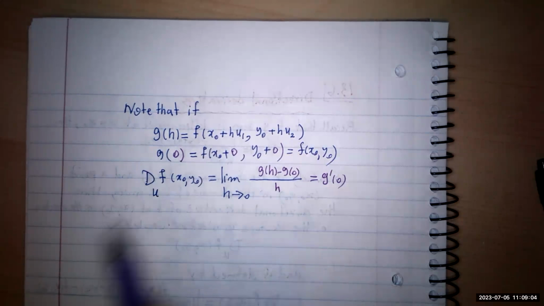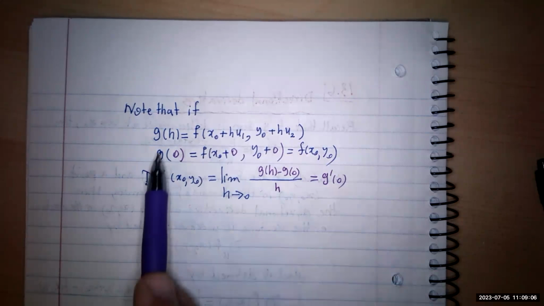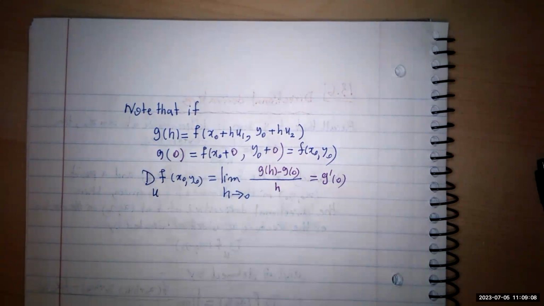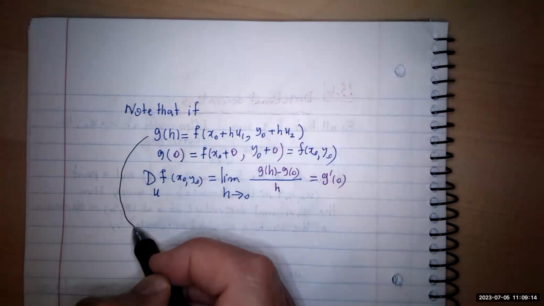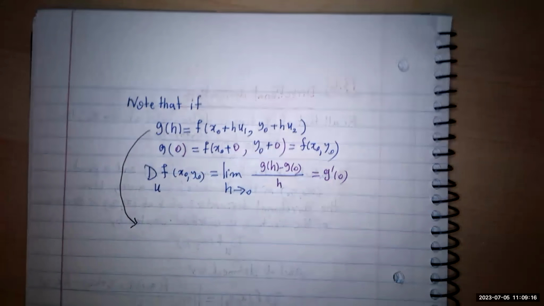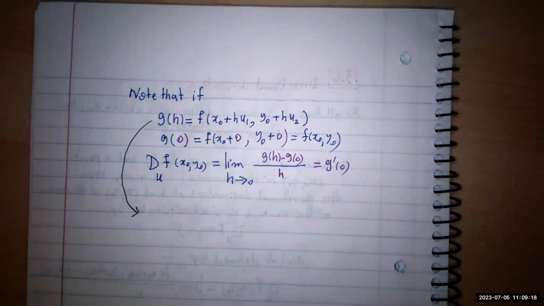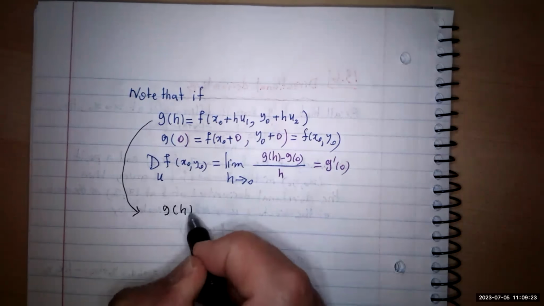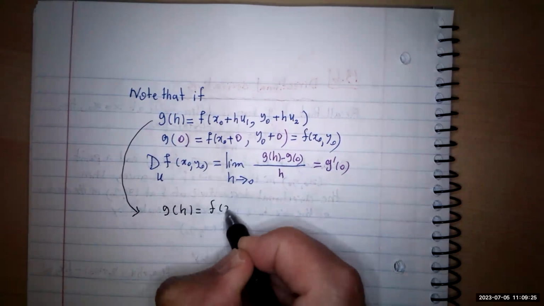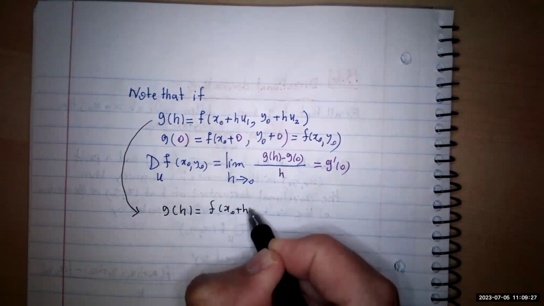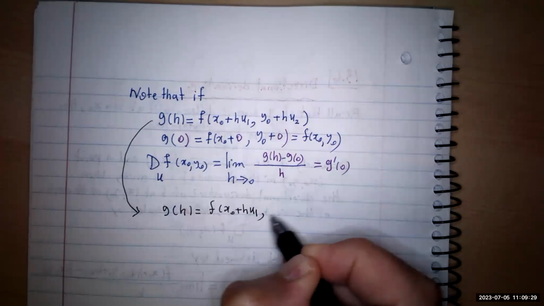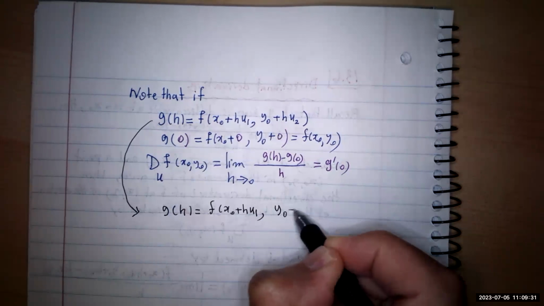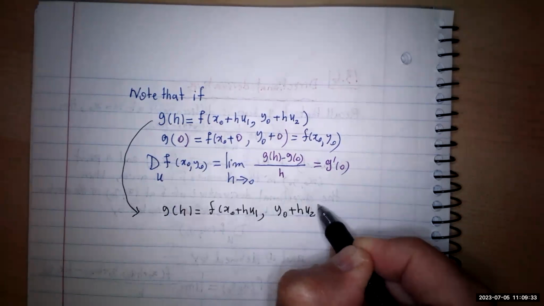Remember, g is a function of h. Let's go and find g prime of 0. What's going to be g prime of 0? You see, look at this one. You bring this one down and differentiate it with respect to h. So if you want to differentiate with respect to h, look at this one as, you see, this is the function f, and this is going to be y0 plus h u2.